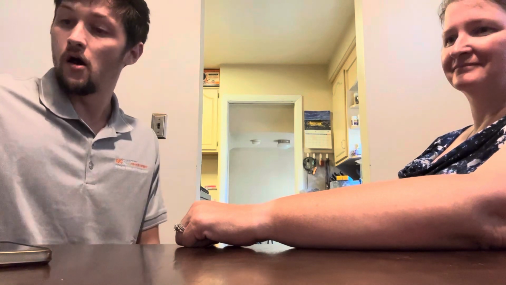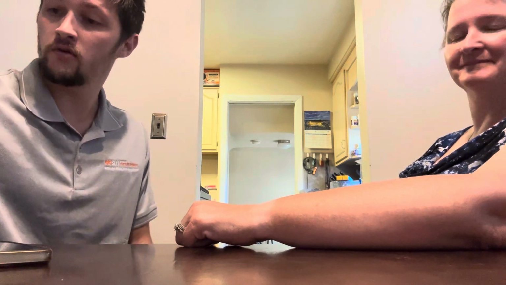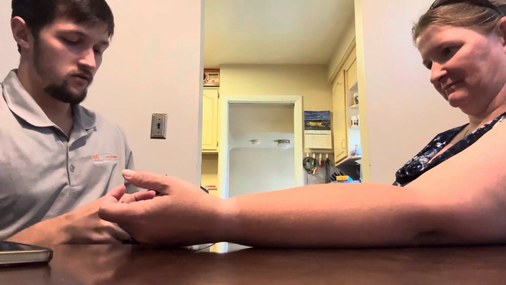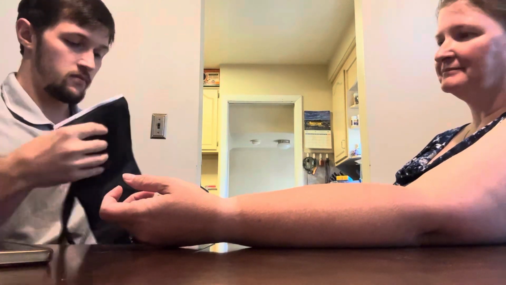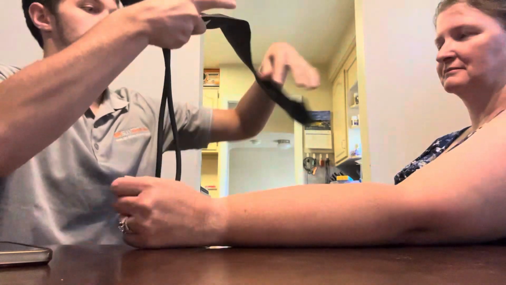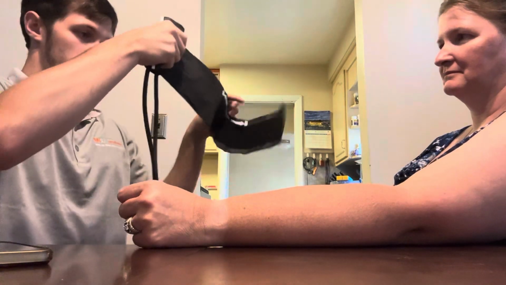So the next test we're going to do is the blood pressure test. So the first thing I'm going to do with this is measure to see that it's about the right size, which it is. And then I apply this to the left arm.